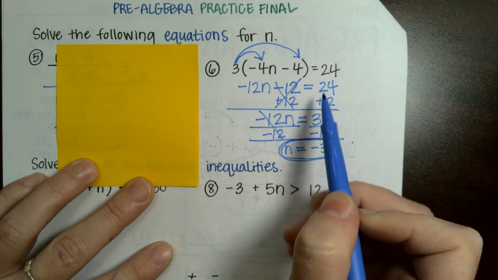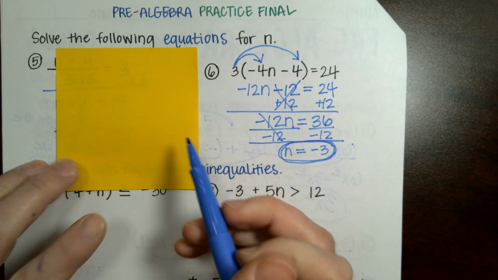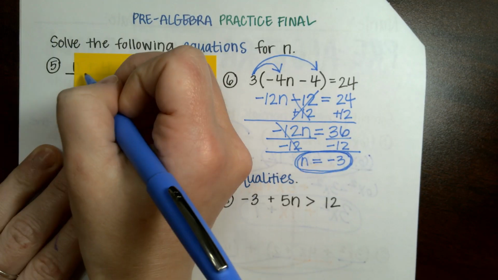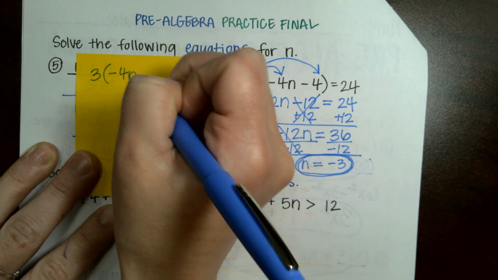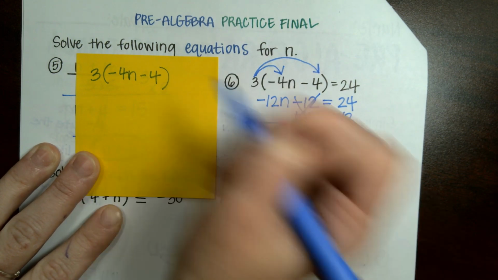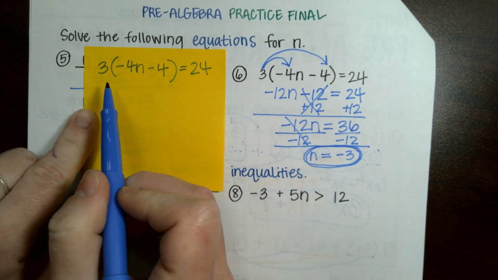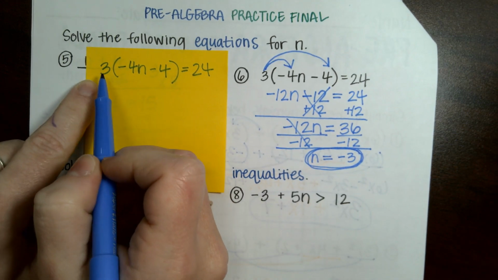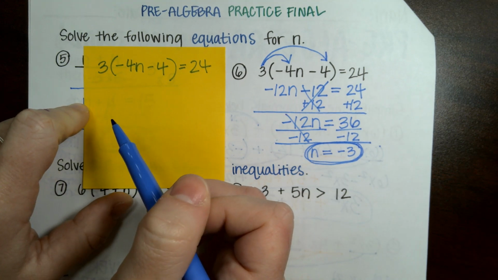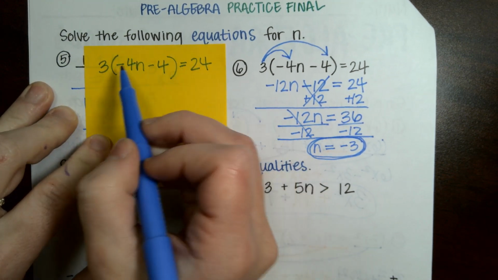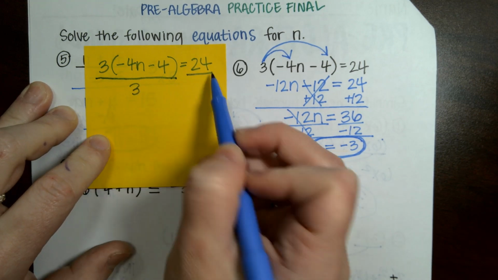Any questions about the distribution method? Okay, let's show the division method just in case we're curious. So I'm going to rewrite that problem. Negative 4n minus 4 equals 24. So we could look at this and say, well, I know I'm taking 3 times this. So the opposite of multiplication is division. I could just divide this by 3 and do that to both sides.